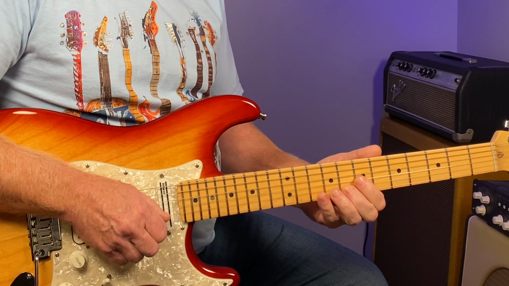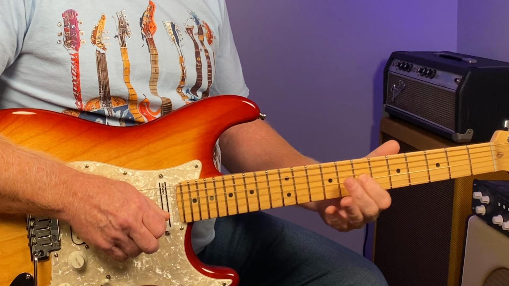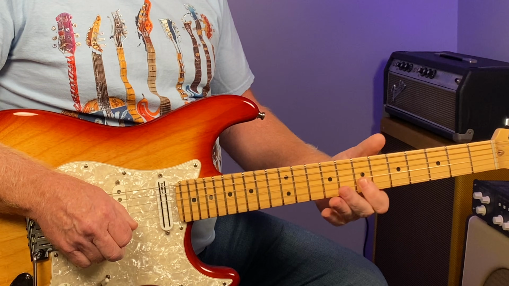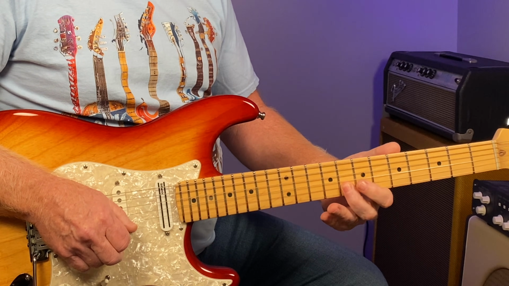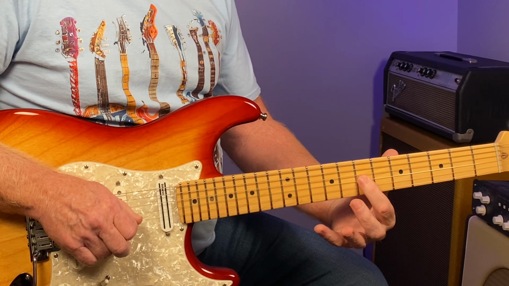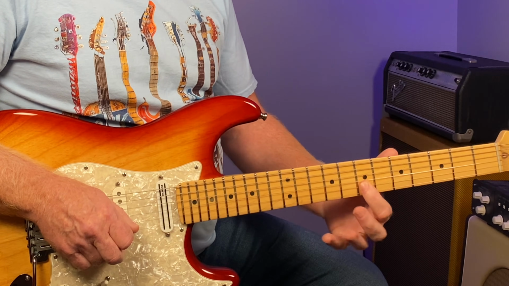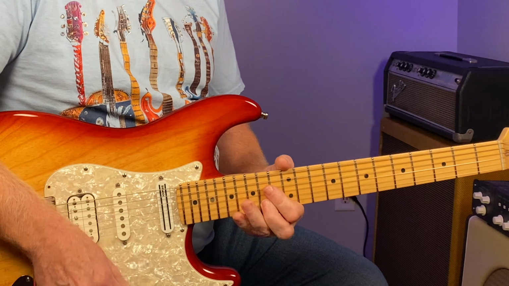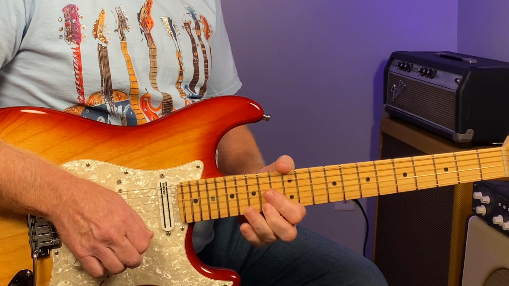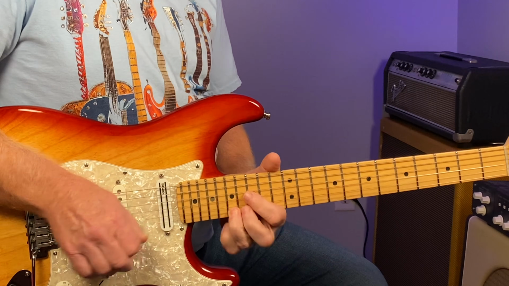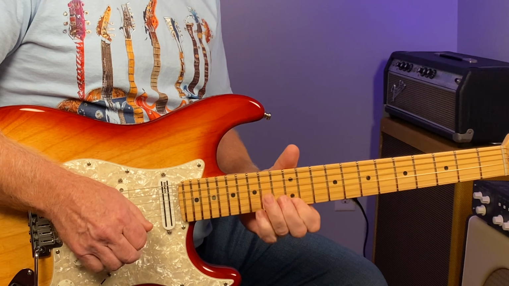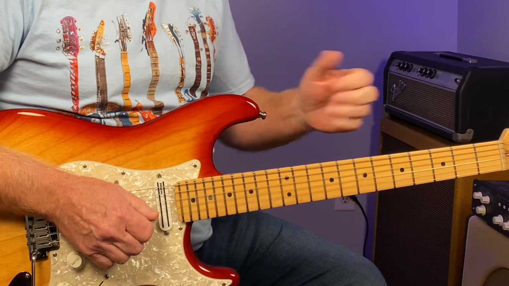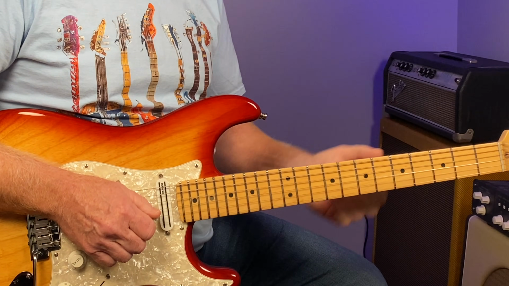Then it's going back to D. And that song, though, it goes 8 on the B, 7 on the G string, and then 7 on the B string. You can play those melodies around any group of triads.